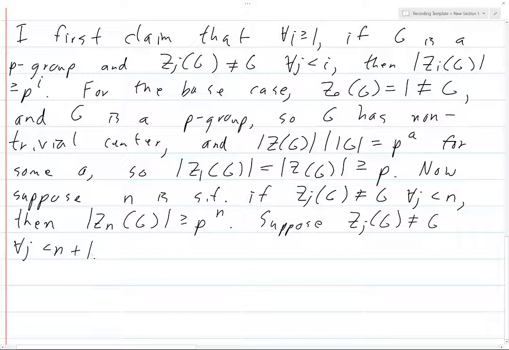Then it holds for all j less than n in particular. It's kind of obvious. And so by our inductive step, we know that |Z_n(G)| is greater than or equal to p^n.